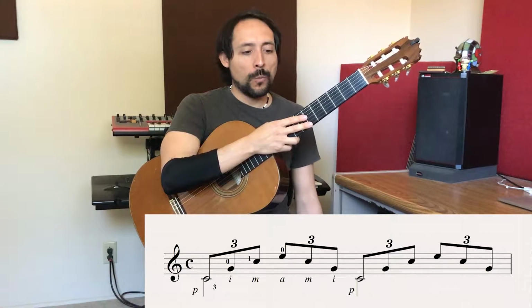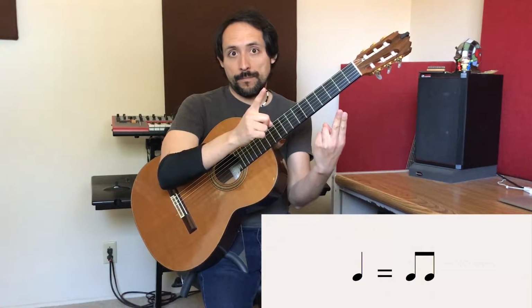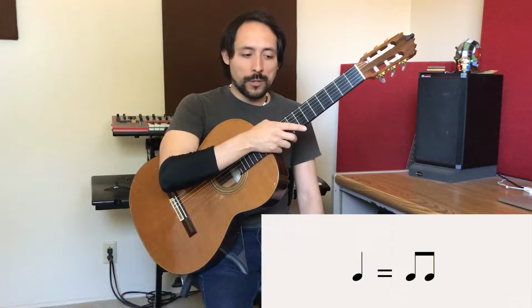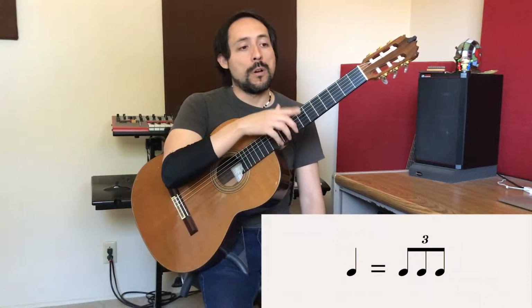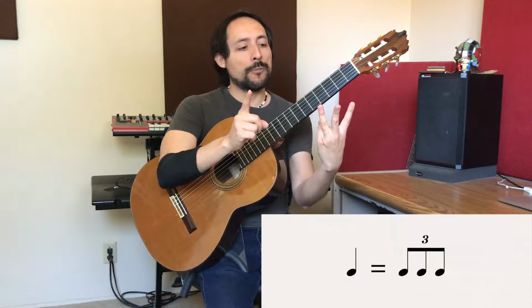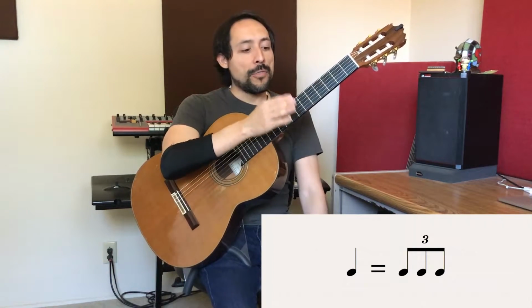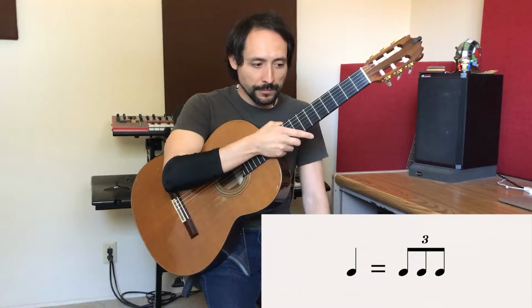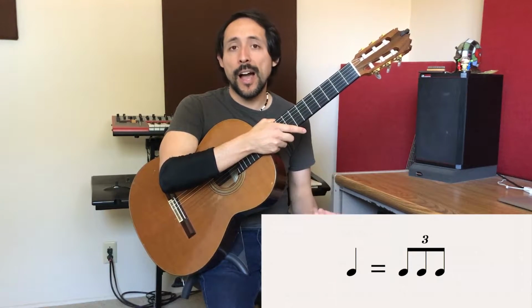So up until this point, we knew that the quarter note could be subdivided into 2 equal parts. 1 quarter note, 2 eighth notes. But in this instance, the quarter note is being subdivided into 3 equal parts. So 1 quarter note into 3 eighth notes. They're still going to be notated as eighth notes, but what you will encounter is a number 3 above the group of 3 eighth notes, and that is indicating to you that those eighth notes are triplets. And it's going to have an entirely different feel.